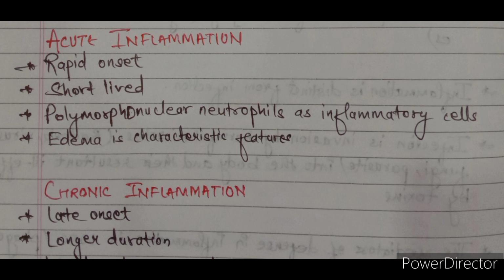So here are 4 points in acute inflammation. Those are rapid onset, short-lived, polymorphonuclear neutrophils as inflammatory cells, and edema as the characteristic feature, also known as the hallmark of acute inflammation.